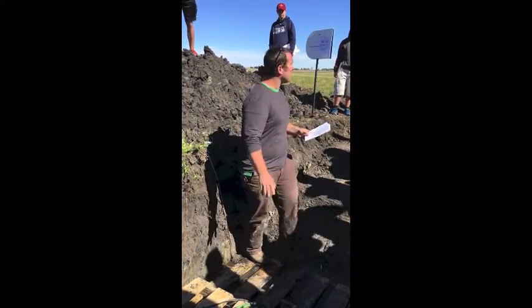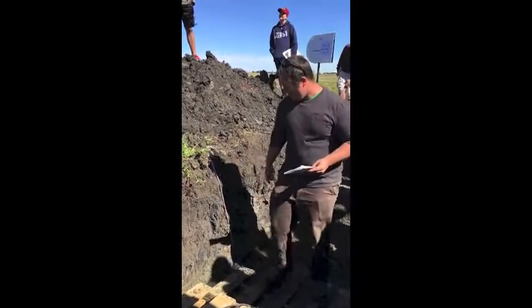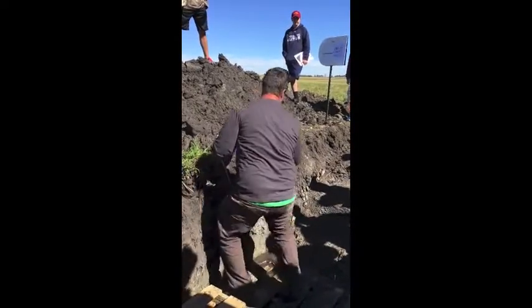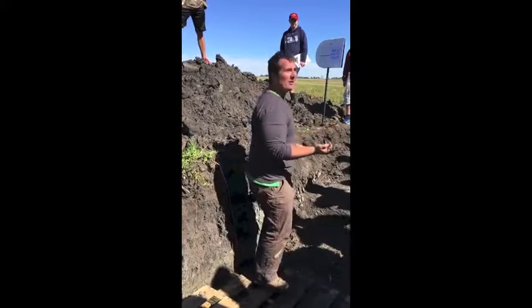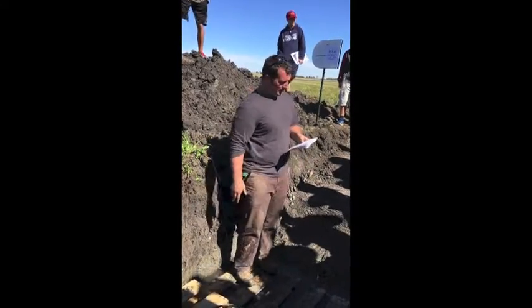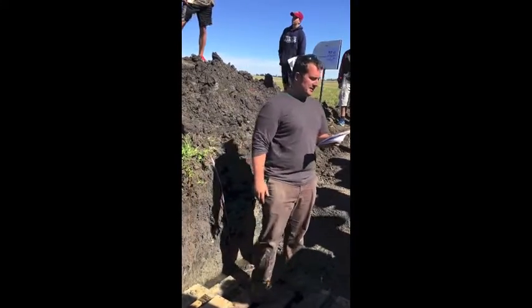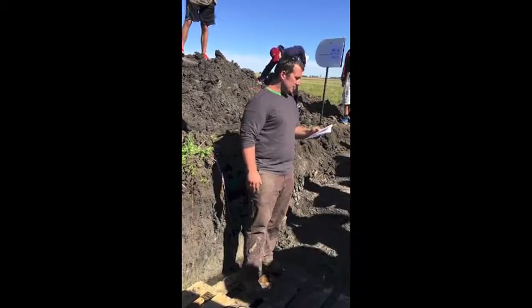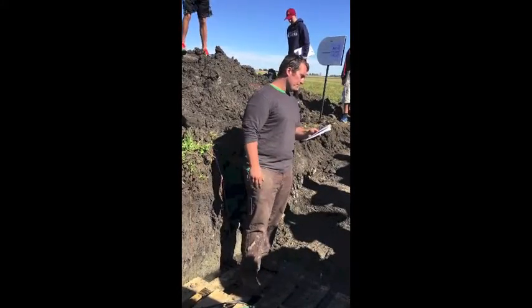I didn't see any type of redox features down in there. Now if you get down a little bit below, you'll actually see some, but that's in the sand. That's the C horizon down there. Your texture of your B horizon is clay loam, moderately fine once again. Soil's more than 40 inches deep.